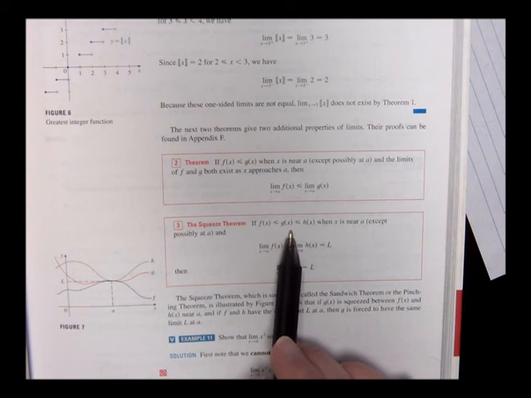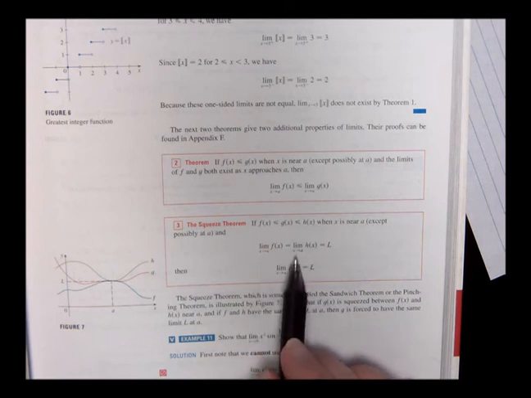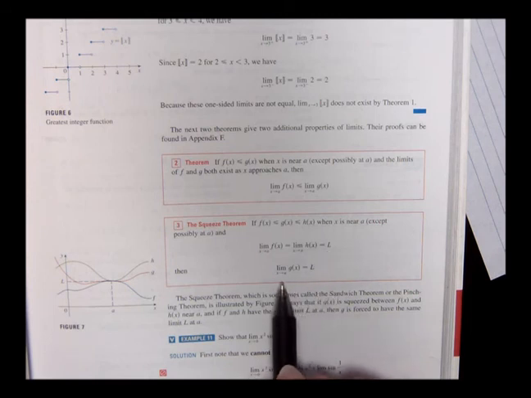So here we say, if the limit as x approaches a of f of x equals the limit of h of x, both 10, we'll say, it can be any limit, then we can conclude that the limit as x approaches a of g of x is also 10.